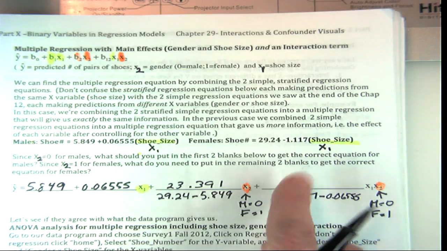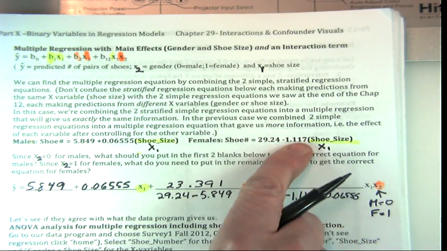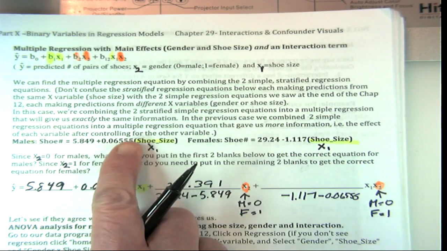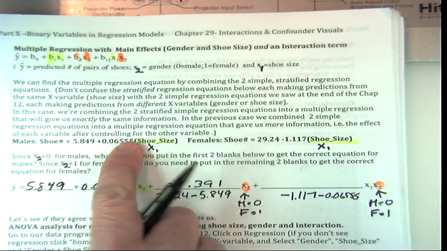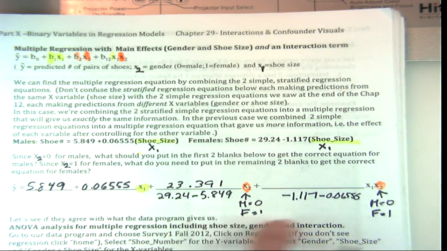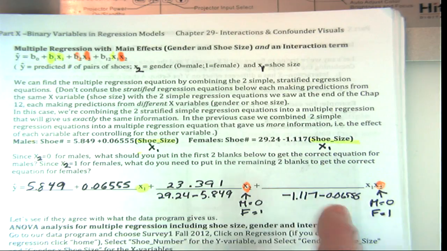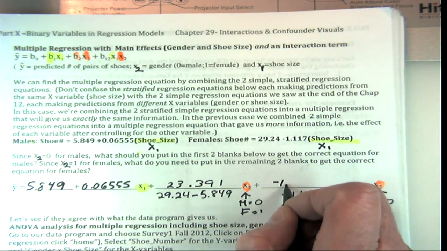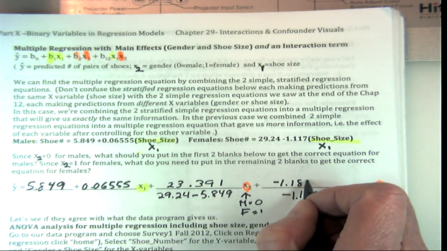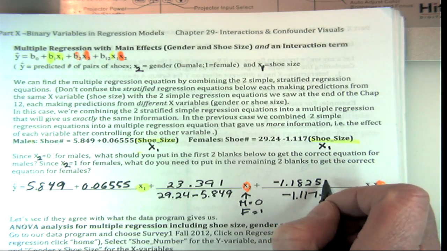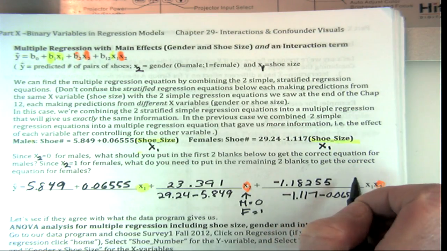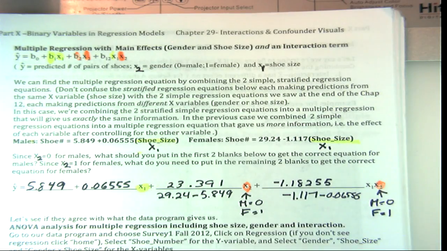So all I'm doing is taking the difference between the female slope here minus the male slope here. And I did the same for the intercepts. So when I did that, I got negative 1.18255. All right, so that's what we got.